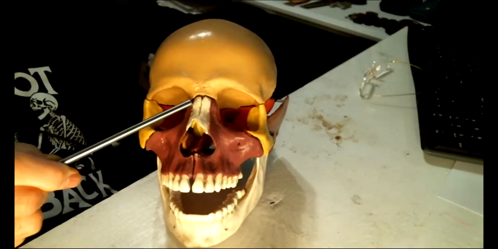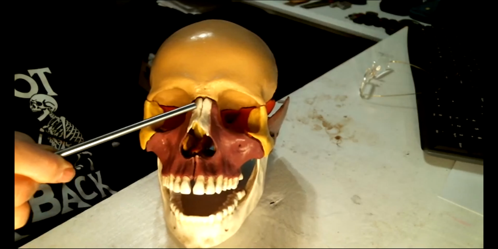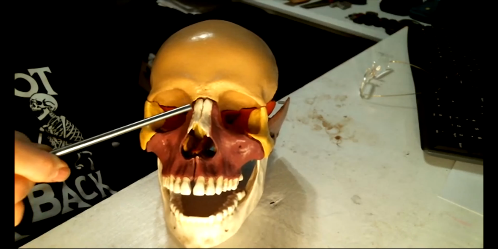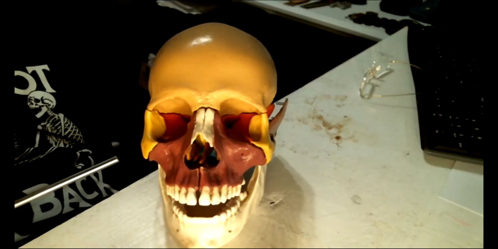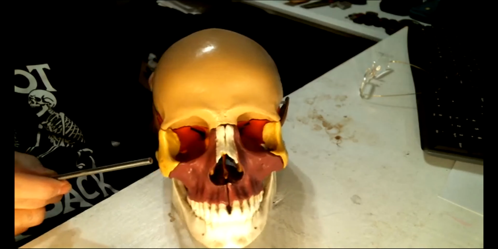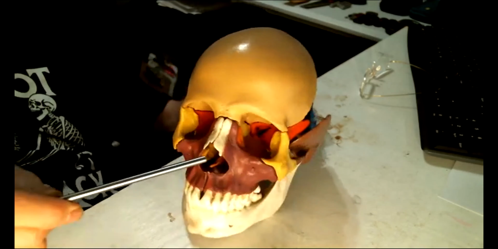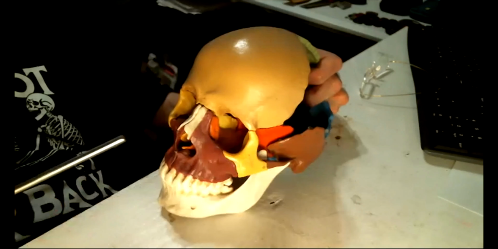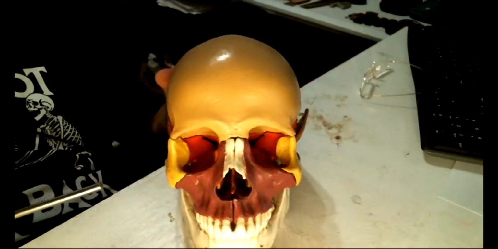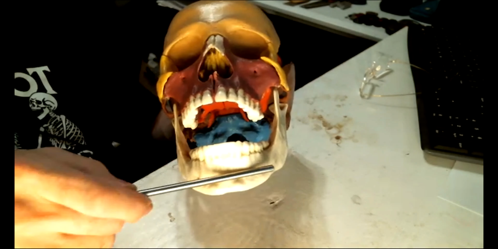Then we have these two nasal bones here shown in white, the two nasal bones. These make up the bridge of the nose. And then we have the zygomatic bones here shown in yellow. And then we have the lower jaw, the mandible. This is the mandible here.